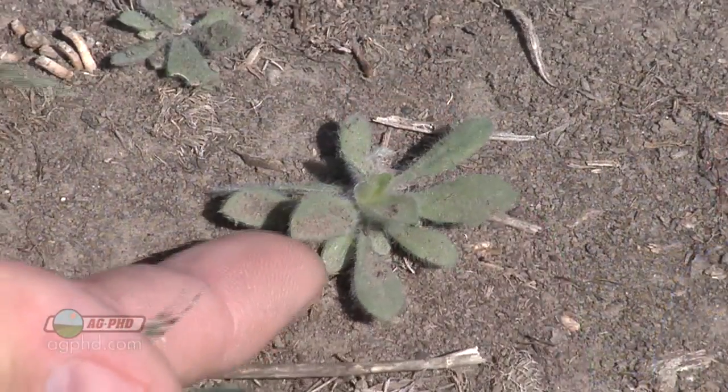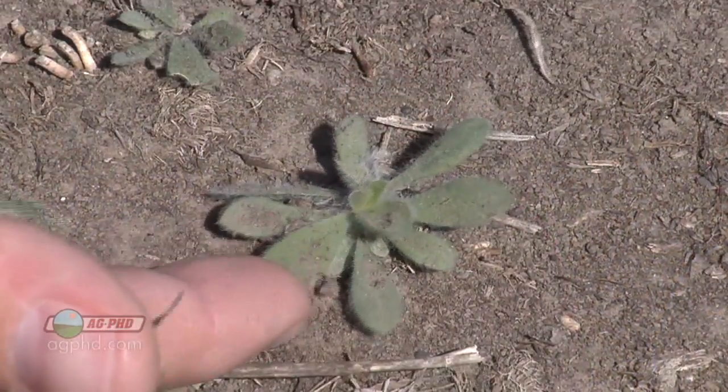So you can do okay on mustards and a few other species of weeds that could be important on your farm, but when you've got things like ALS resistant kochia, you're going to need that Roundup in the mix to try and wipe those weeds out too.